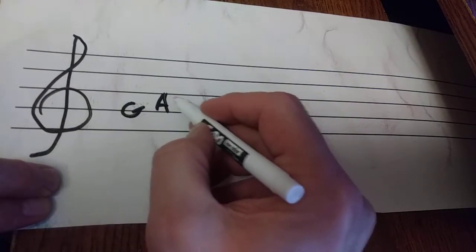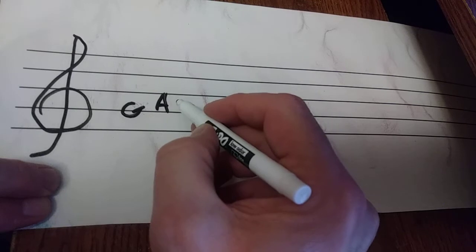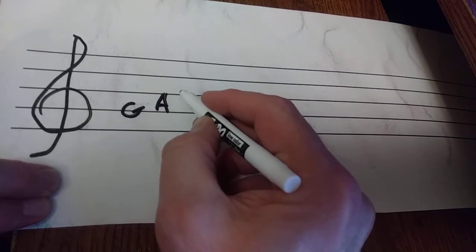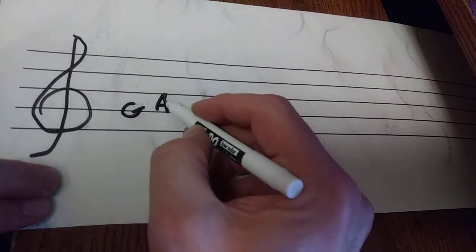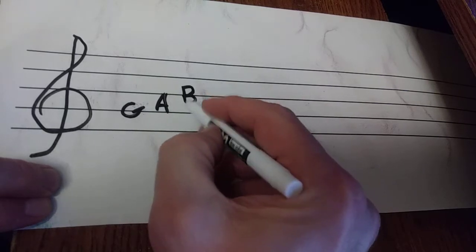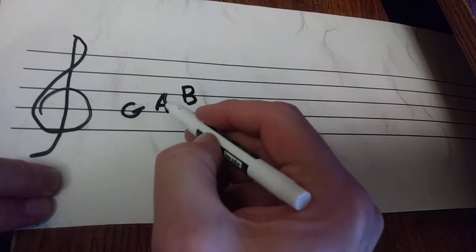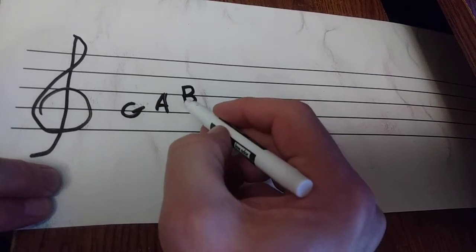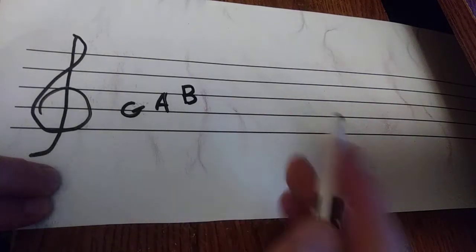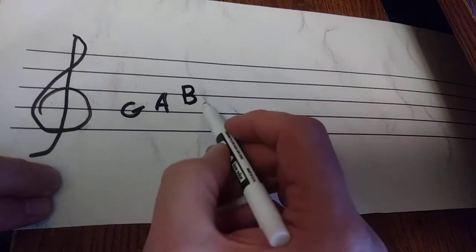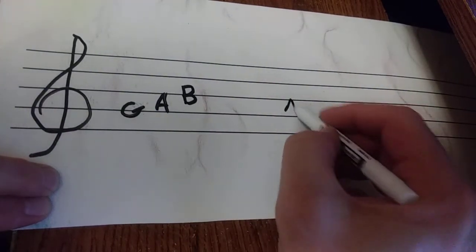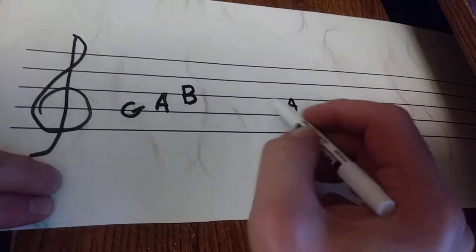Now A is a space note, it's in a space, it doesn't have a line through it. The next place on this staff is this middle line, and if this space is A, the middle line is then B. G is the line, A is the space, B is the line. This means the names are always the same, no matter how far the line goes. This is an A space. If it's over here, it's still A. No matter where it is, it's still A if it's in that second space from the bottom.